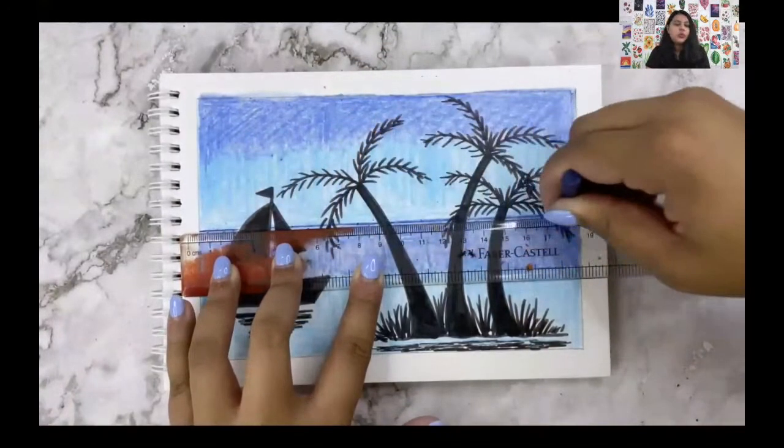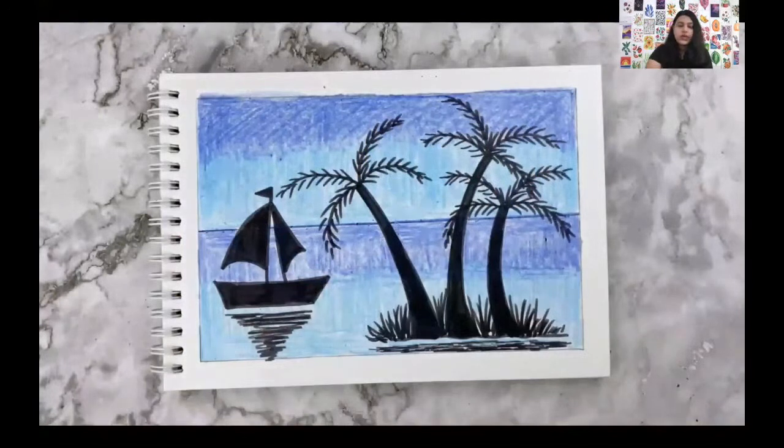Now, this part is optional. Obviously, if you want to go ahead and do it, you can do it. If you do not want to do it, you don't have to.